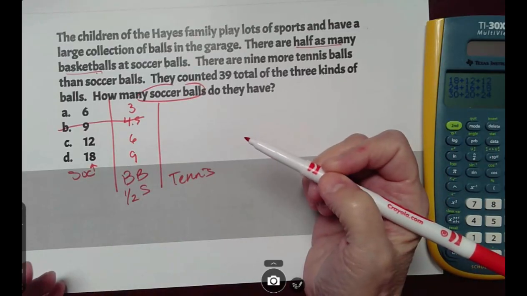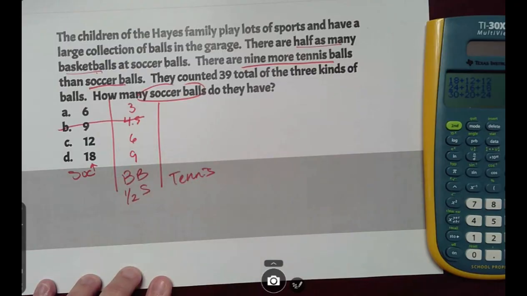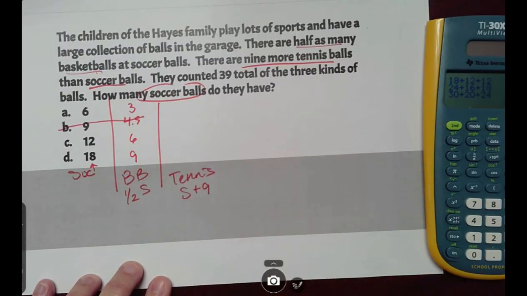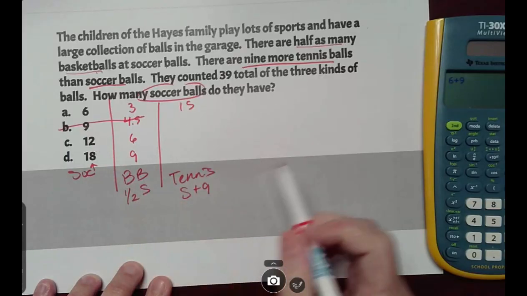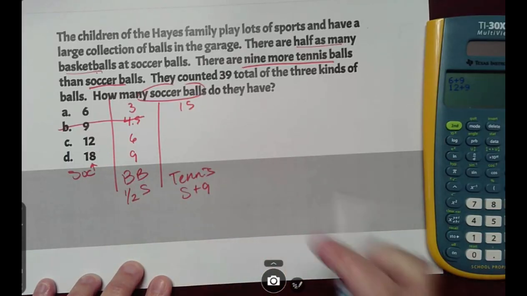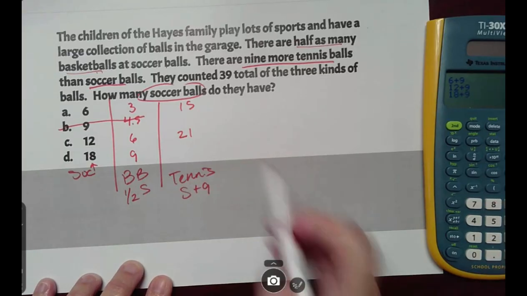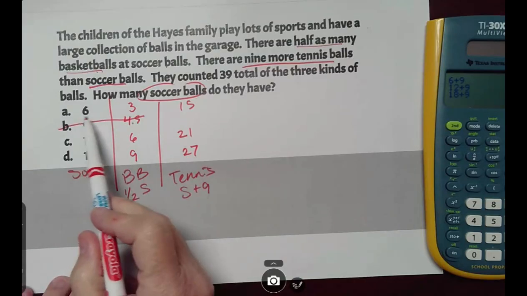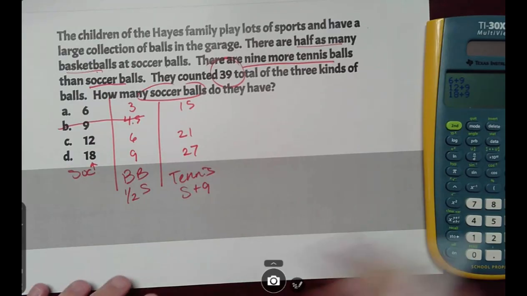So now look at what they tell us about our tennis balls. 9 more tennis balls than soccer balls. So now we're going to do our soccer plus 9. 6 plus 9 is 15 tennis balls. 12 plus 9 is 21 tennis balls. 18 plus 9, 27 tennis balls. And now the next thing we need to do is add our 3 numbers and figure out which one gives us the total of 39.